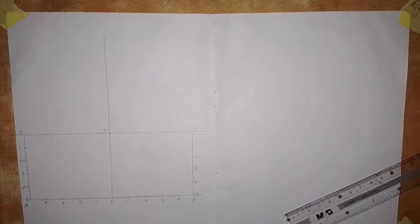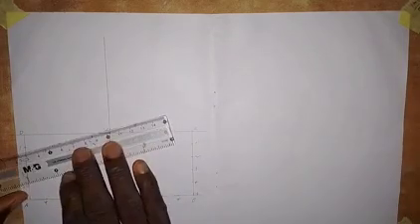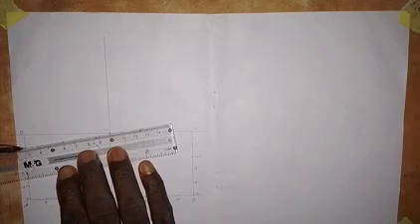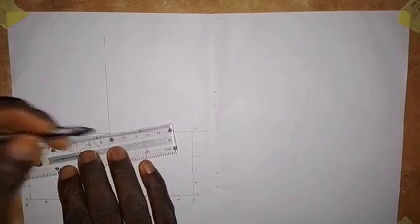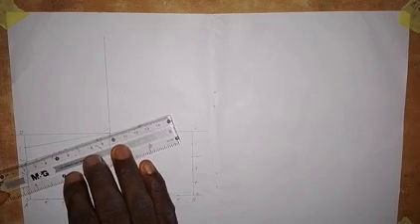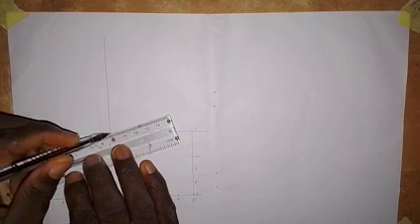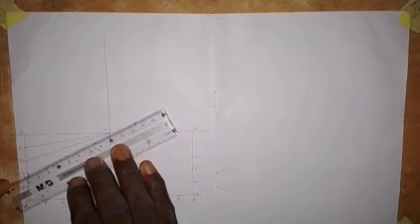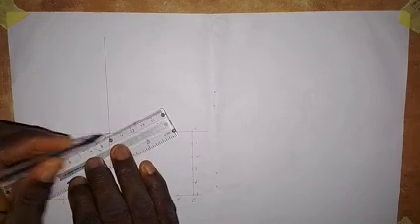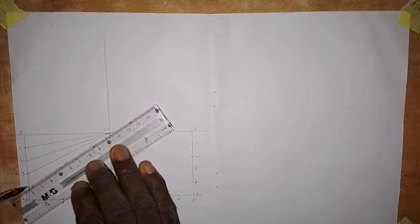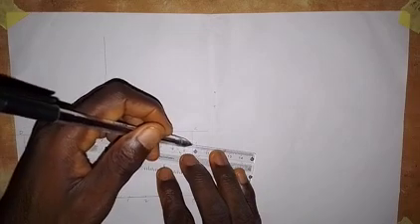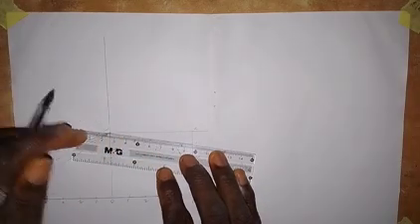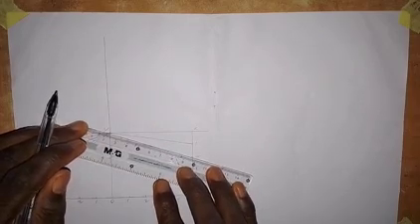Now the next thing that we are going to do is very simple. Join point 1 with point V, that is the vertex of the parabola, and also join 2 with point V. Join 3 with point V, then join 4 with point V. Coming to this side, we join 1 here with point V, so it goes like this. Then we join 2 with point V.